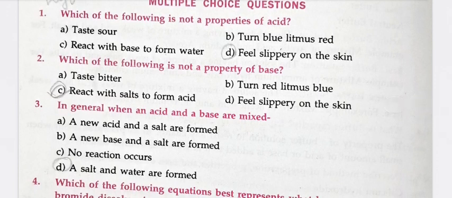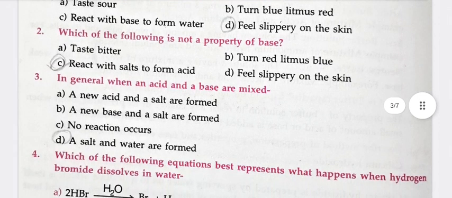And second question, which of the following is not a property of a base? Property of a base, so it has base character, everyone knows. It has a bitter taste, turns red litmus blue, and base becomes slippery on the skin. But it reacts with the salts to form an acid is not a correct answer. So C is the option for the second question.